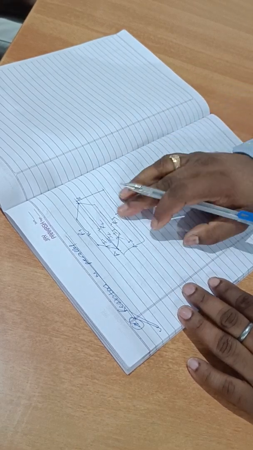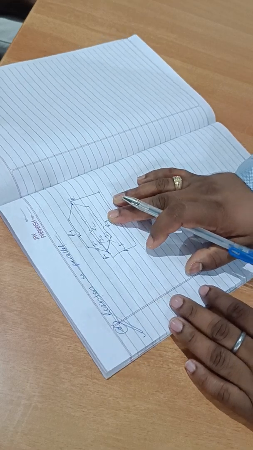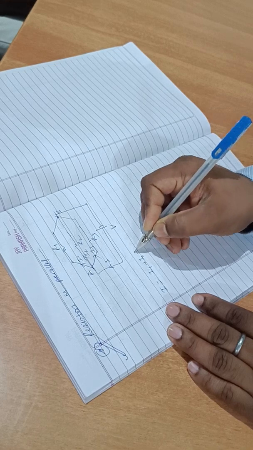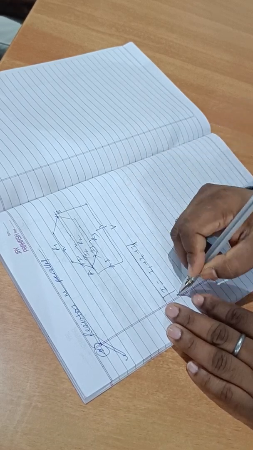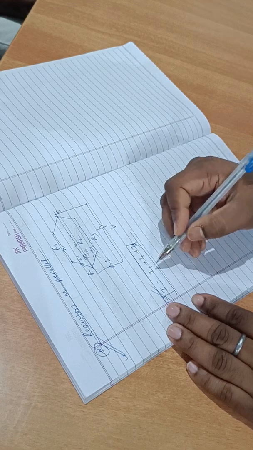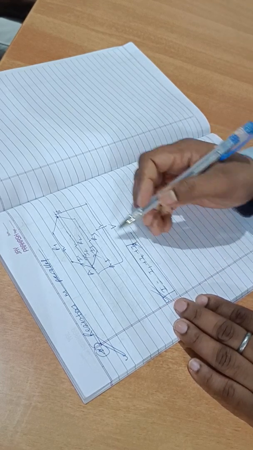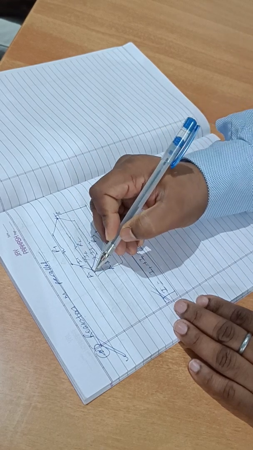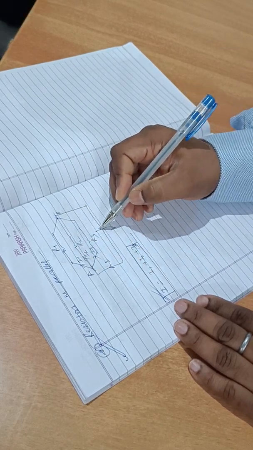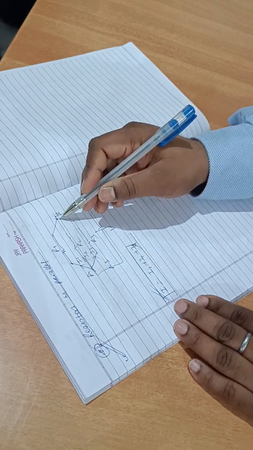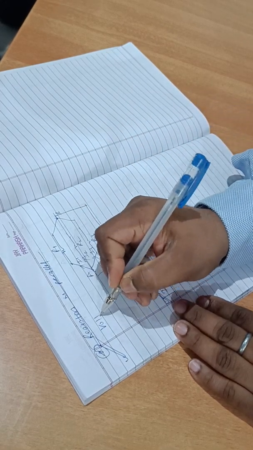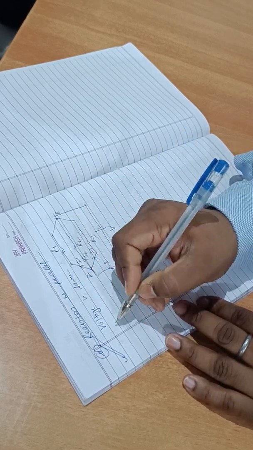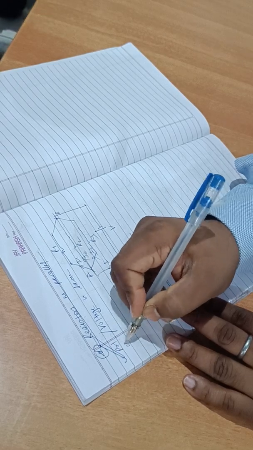Here, children, current division takes place. So the total current I is equal to I1 plus I2 plus I3. And here the voltage is the same, children. What is the same? Voltage is the same, because one end of each resistor is connected to A and the other end is connected to B. Similarly, one end of this battery is connected to A and the other end to B. So the voltage, or we can say the potential difference, is the same.